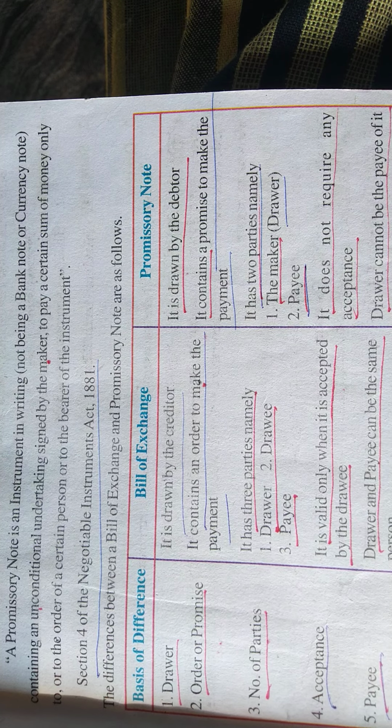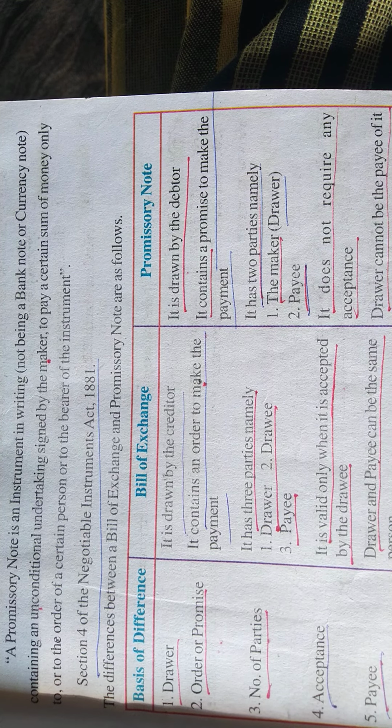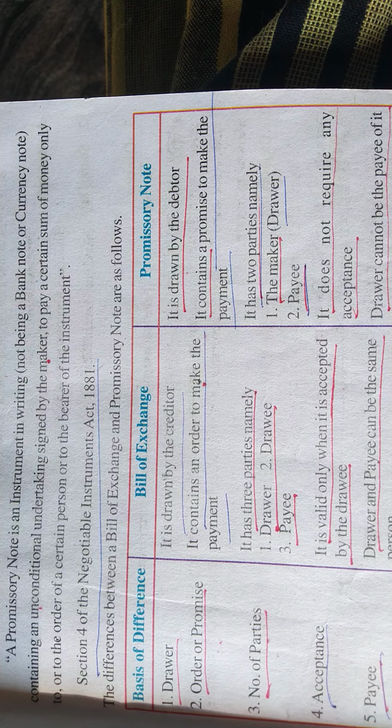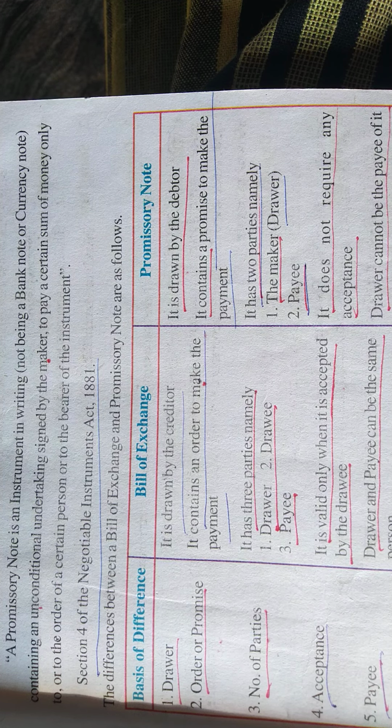In case of the number of parties, the bill of exchange has three parties, namely drawer, drawee and payee. A promissory note has two parties only, the maker or the drawer and the payee. There is no question of a drawee when you compare these two.